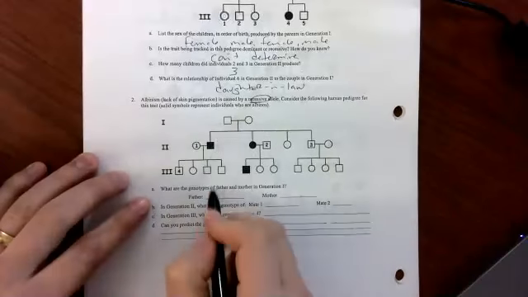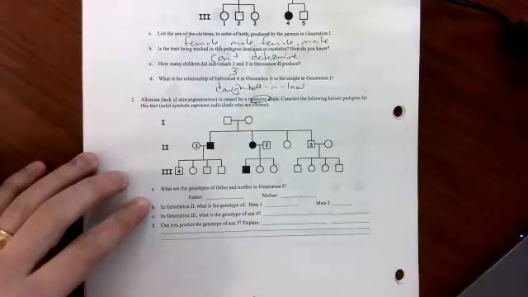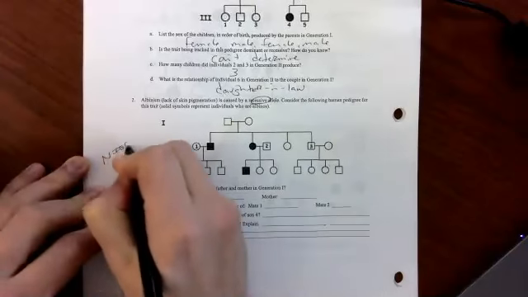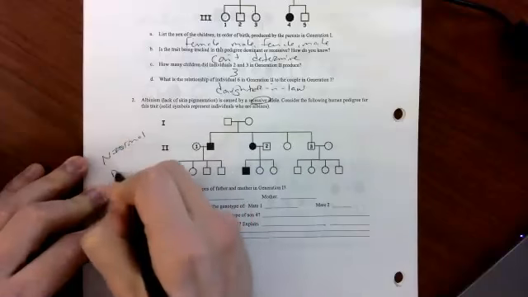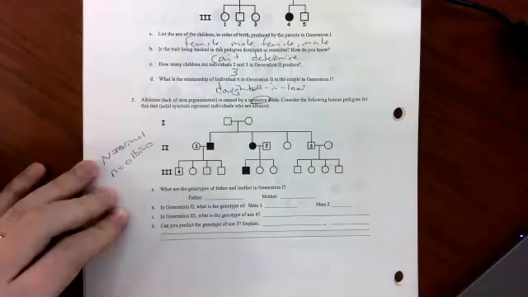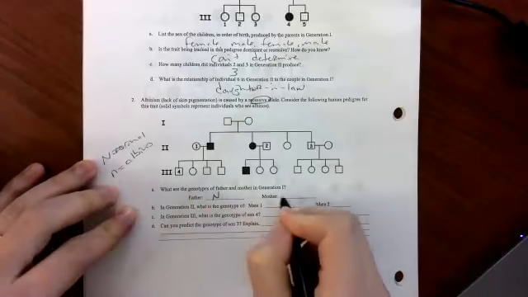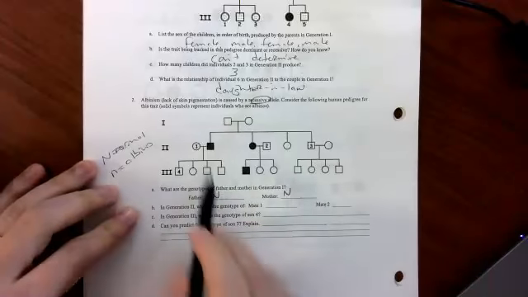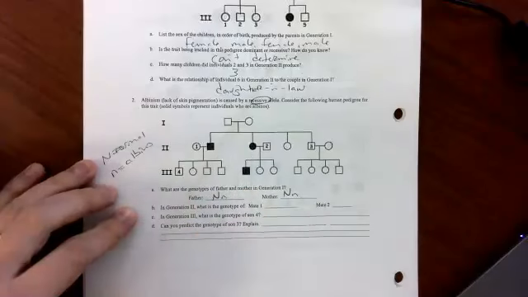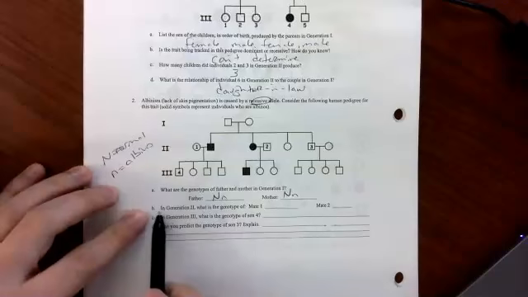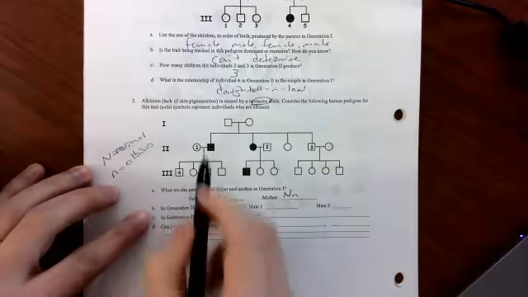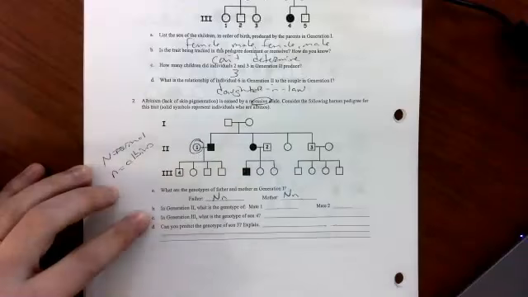Well, they're normal, so let's pick a letter. Let's use N for normal and lowercase n for albino. So they're both normal, so they're both big N. They have 2 kids with albinism, so they have to be carriers for albinism, right? In generation 2, what is the genotype of mate 1? So what is this individual?